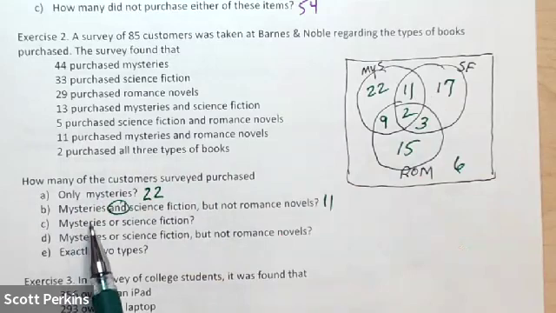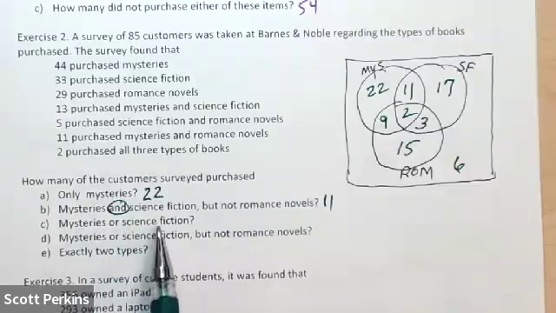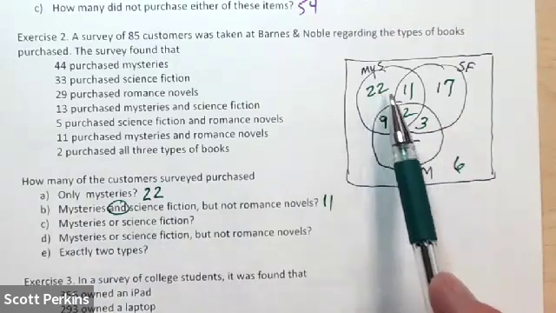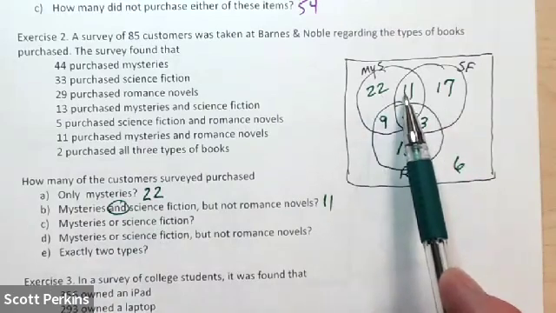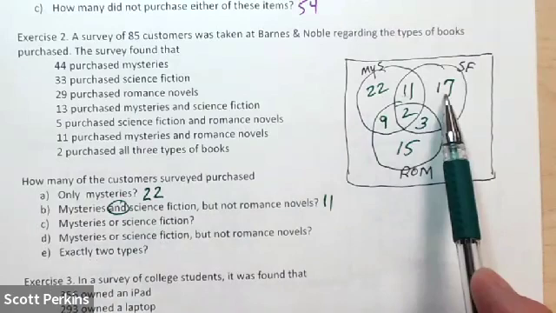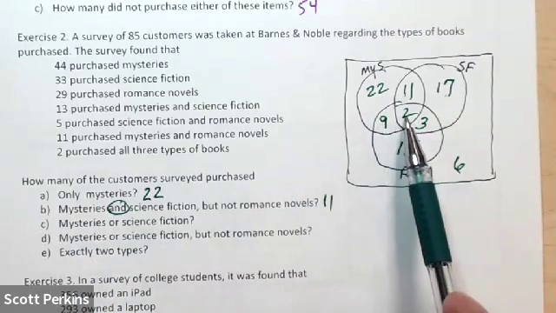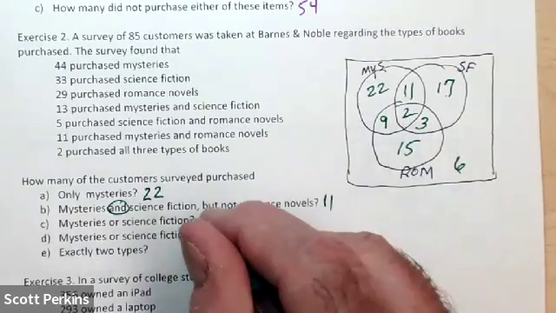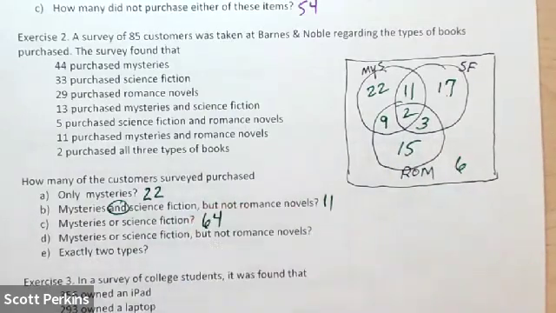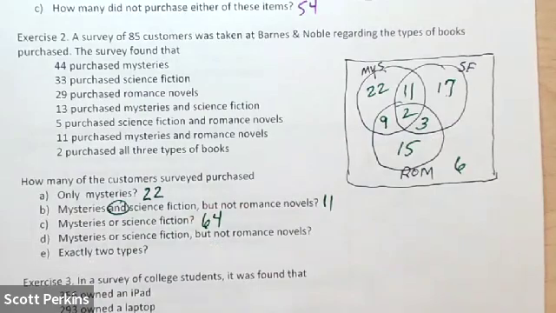How many purchased mysteries or science fiction? Now notice there is no but not, there's no only. So I want everybody in the mysteries and everybody in the science fiction circle. So mysteries and science fiction, that is 22 and 11, that's 33. And then plus 17, that's 50. Plus 9, that's 59. Plus 2 is 61. Plus 3, that's 64. Okay. Notice that problem did not say mysteries or science fiction, but not romance novels. That's the next one, actually. So fun. We get to do that too.